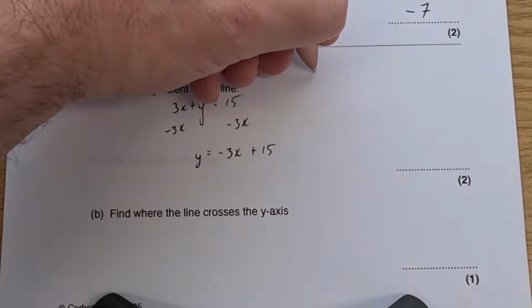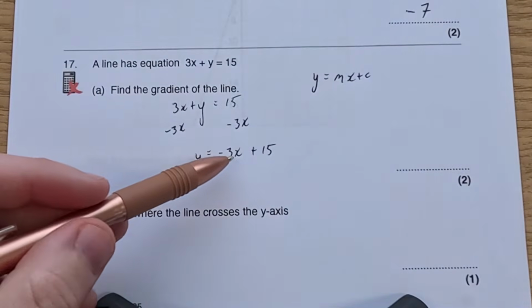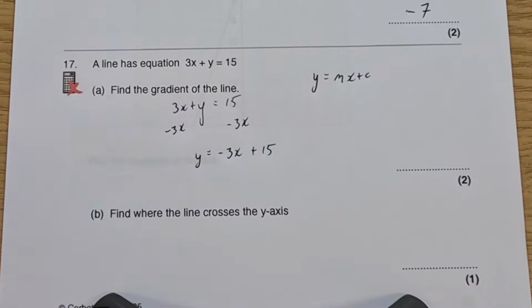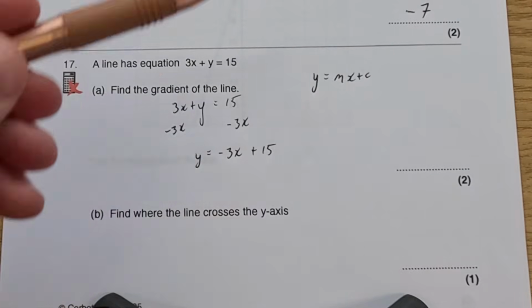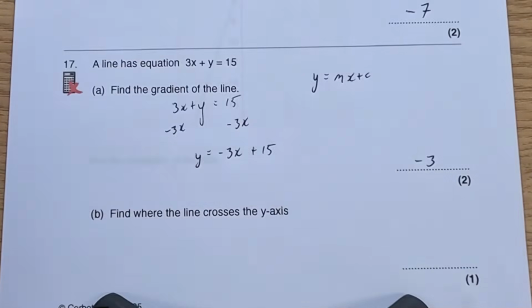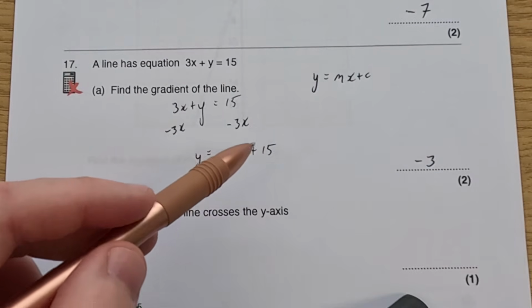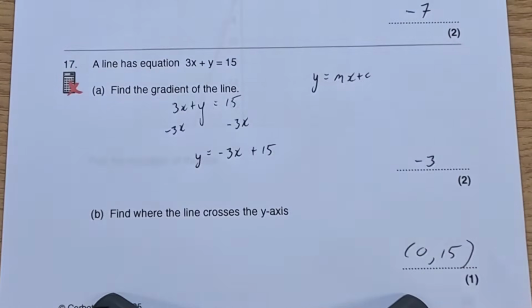And that's fantastic because we've now got it in the form y equals mx plus c. If you did write it as y equals 15 minus 3x, you can still see 15 is the y-intercept and minus 3 is the gradient, but I just prefer it in that format. Part A says find the gradient of the line. The gradient is the number in front of the x, so the gradient of that line is negative 3. Part B says write down where the line crosses the y-axis. The y-intercept is 15, so it crosses at (0, 15), so 0 across, 15 up. That's where it crosses the y-axis.